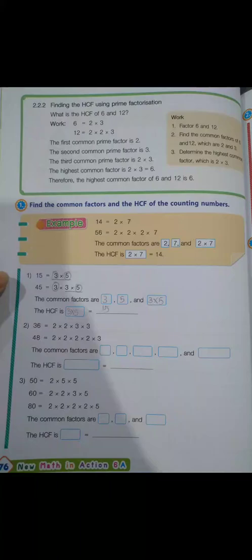Okay, I am good. Please get your book, Math in Action 6A, and open your book on page 76. Okay, are you ready?